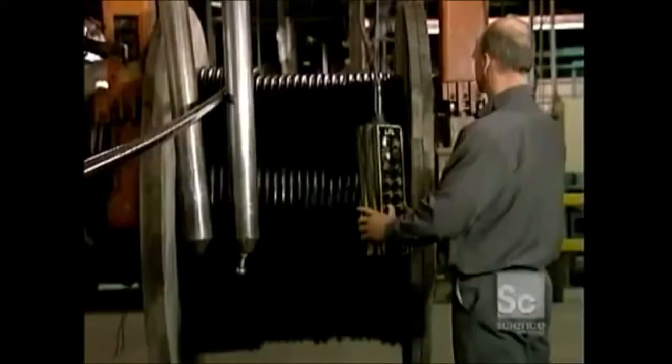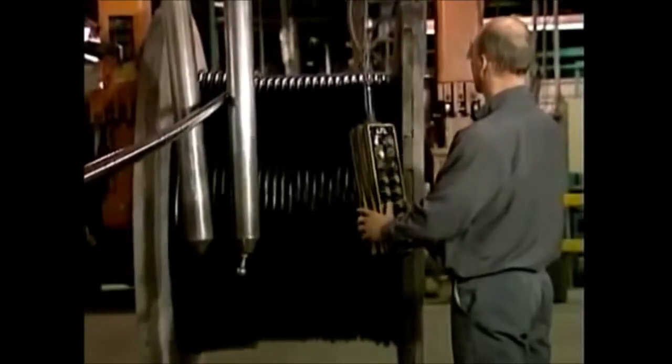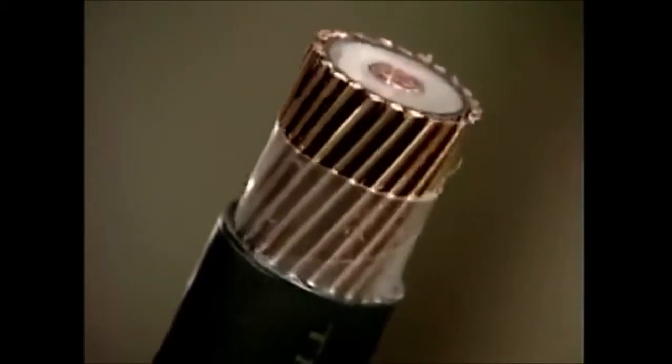In the middle of the cable, surrounded by copper grounding wires and a host of other components, is the heart of the electric cable, the bare conductor.